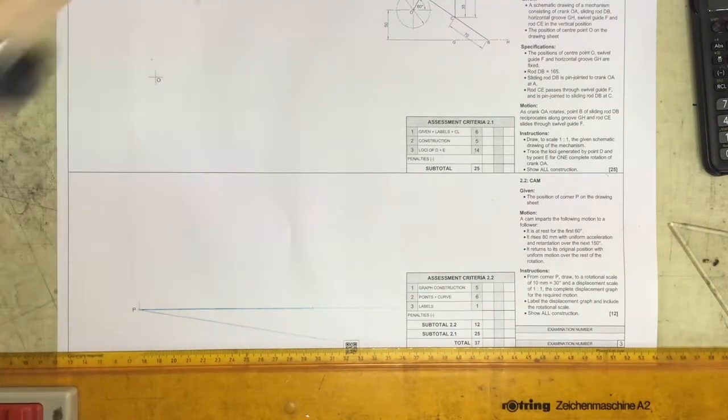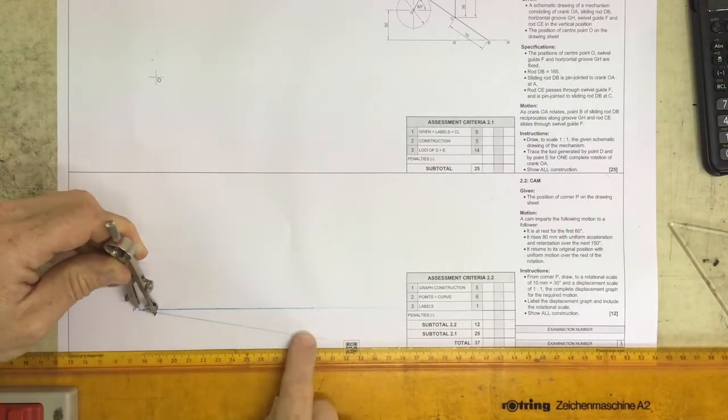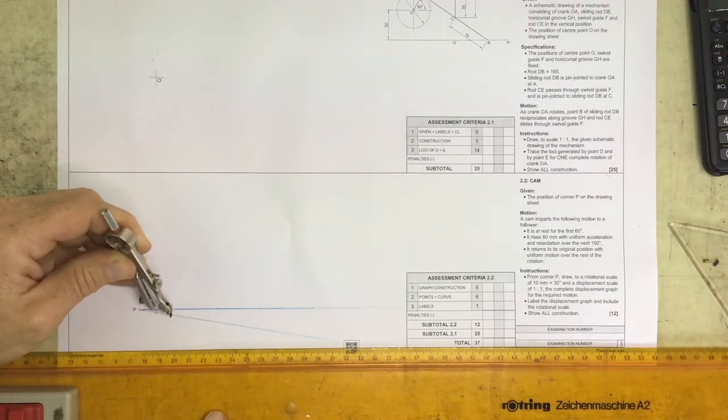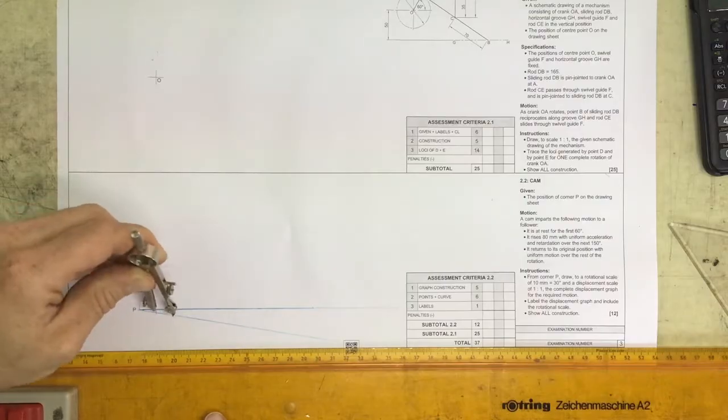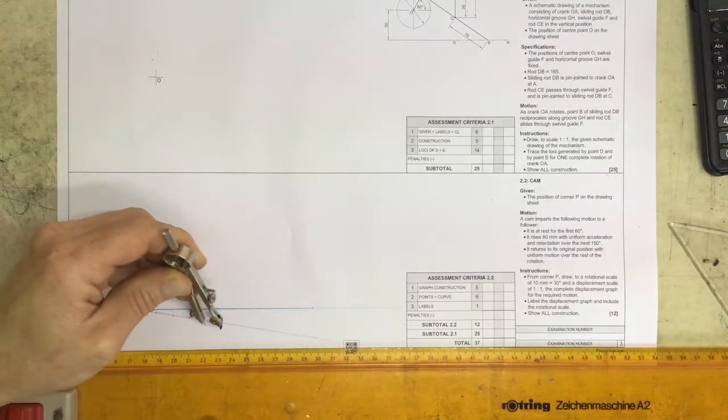I then take my pair of compasses set to any radius, and I mark off on this angled line 12 equally spaced little segments.